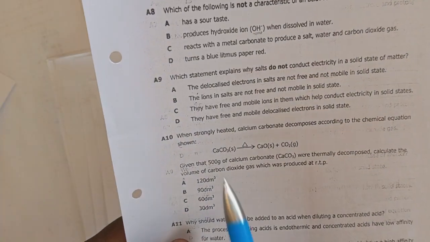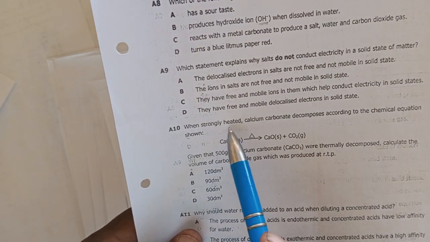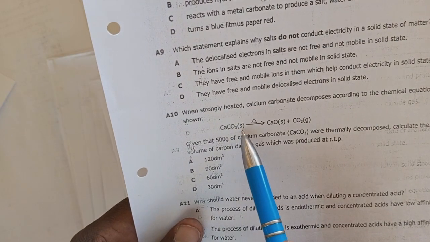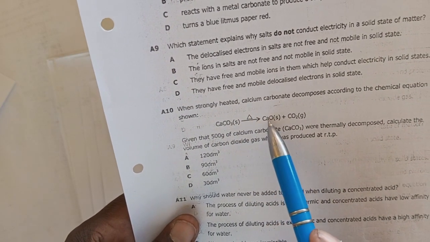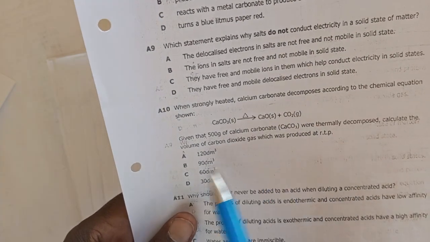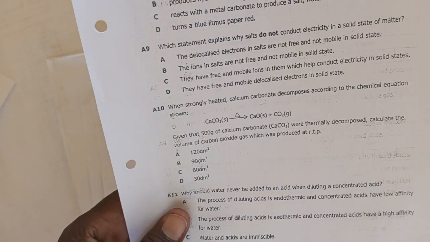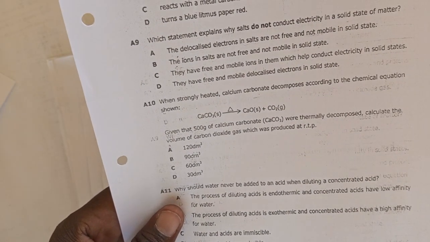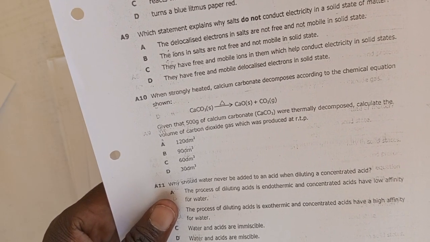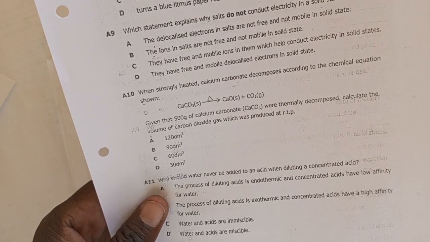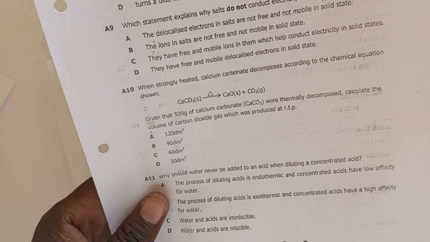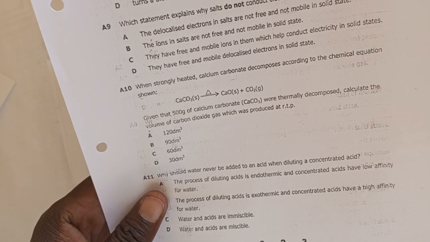What about question 10? Question 10, this is more of a concept question. When strongly heated, calcium carbonate decomposes according to the equation below. So you have calcium carbonate being heated, then you have calcium oxide plus carbon dioxide. Given that 500 grams of calcium carbonate were thermally decomposed, calculate the volume of carbon dioxide gas which was produced at room temperature and pressure.